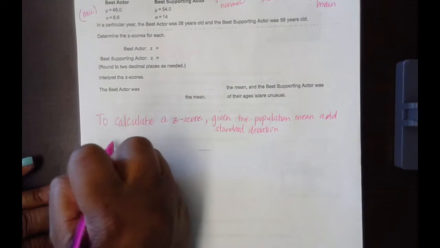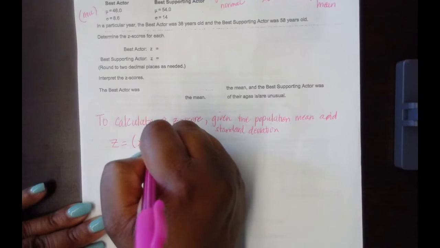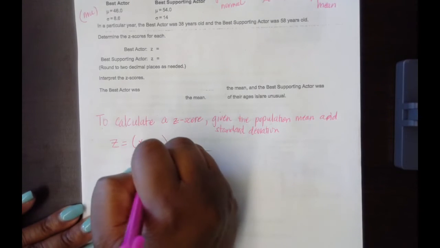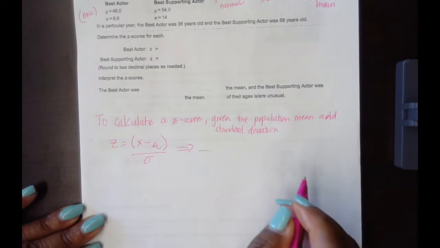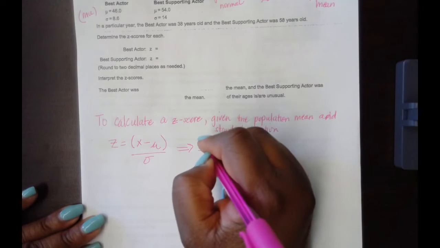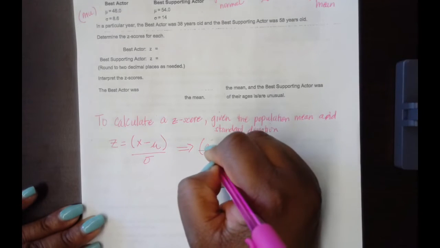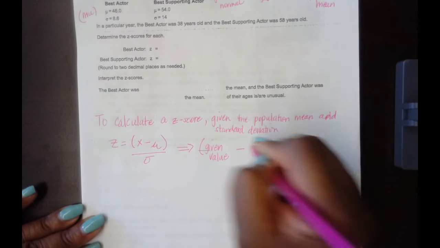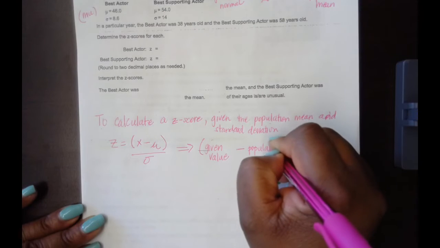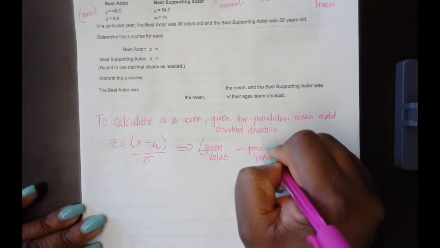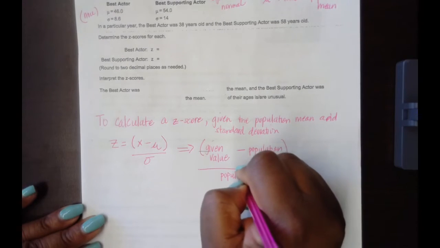So we use the formula Z equals X minus mu, divided by sigma. In words, we're going to take our given value, subtract from it the population mean, and we're going to divide it by the population standard deviation.